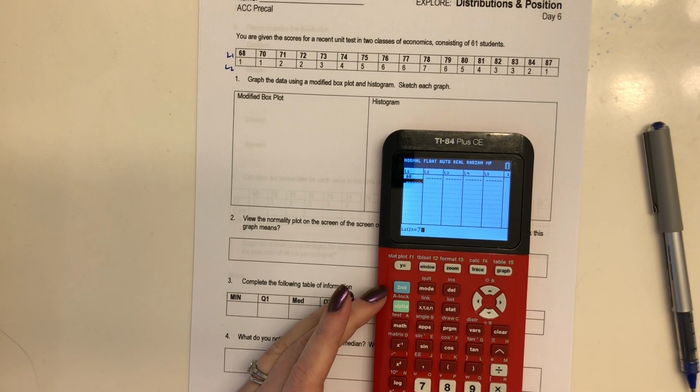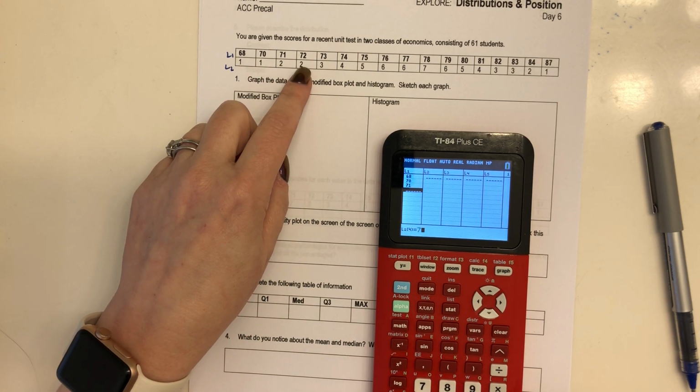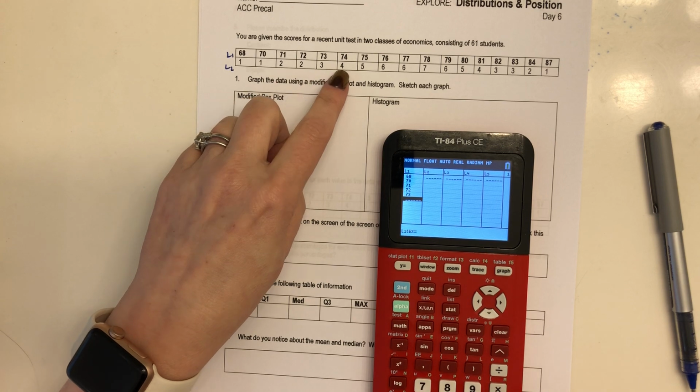Pause as you need to make sure that you have the correct numbers that you're putting in your calculator, and you take as much time as you need to do this.